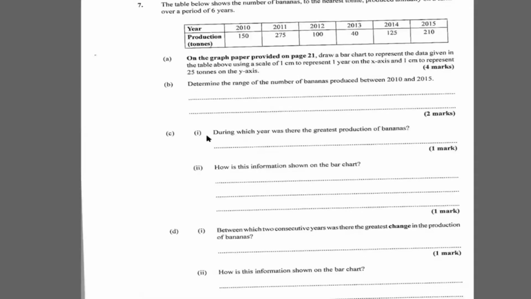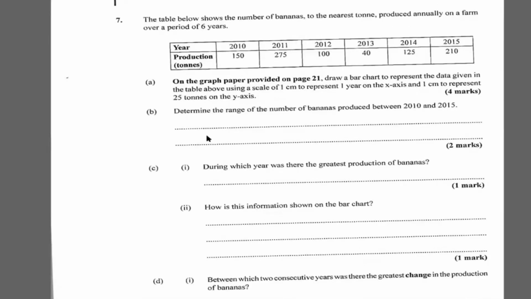Question 7 says, the table below shows the number of bananas, to the nearest ton, produced annually on a farm over 6 years. So in 2010, 150 tons were produced. 2011, which seems to be a very good year, the best year in terms of production, 275. 2012, 100, 2013, 40, 2014, 125, 2015, 210. So determine the range of the banana.